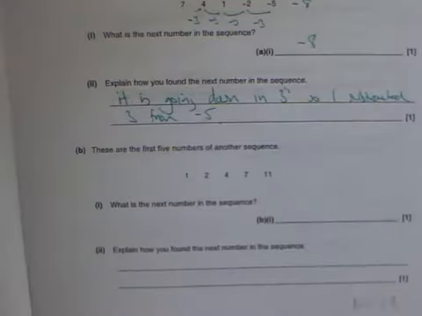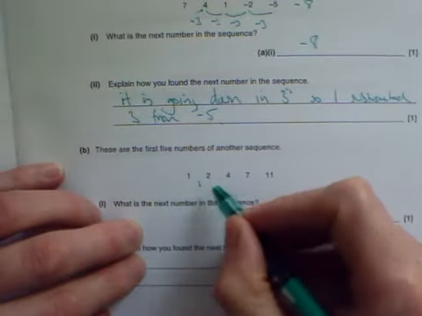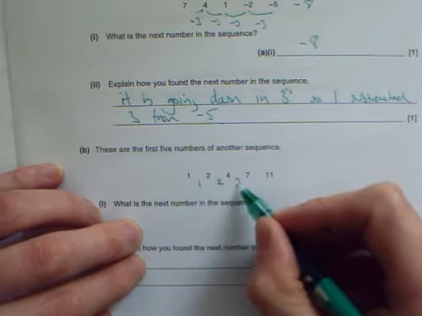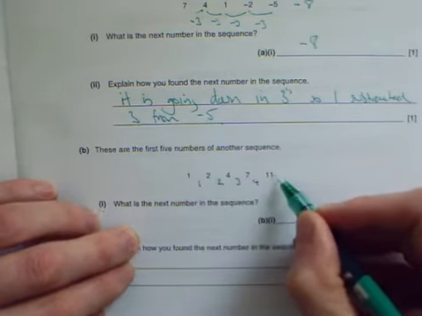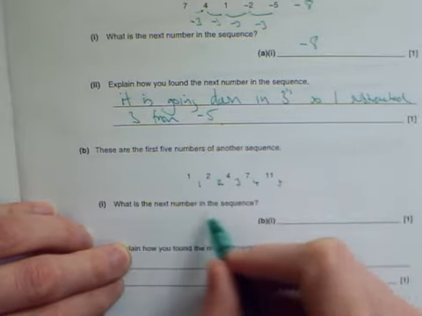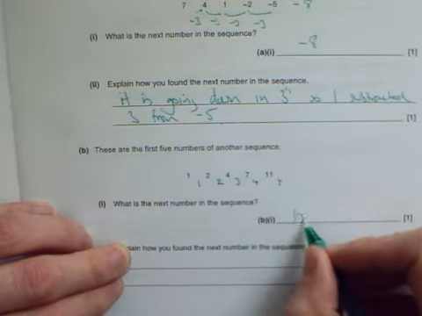Here are the first 5 numbers of another sequence. What's the next number? Looking at this one, the difference there is 1, the difference there is 2, 3, 4, so the difference here is going to be 5. 11. What is the next number? Add on 5 to 11 is 16.